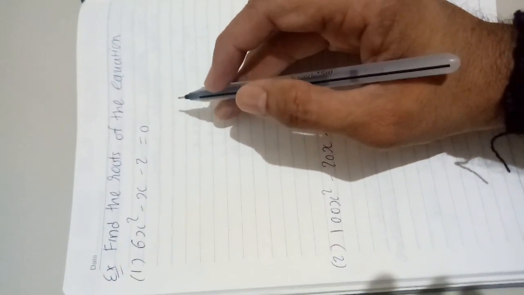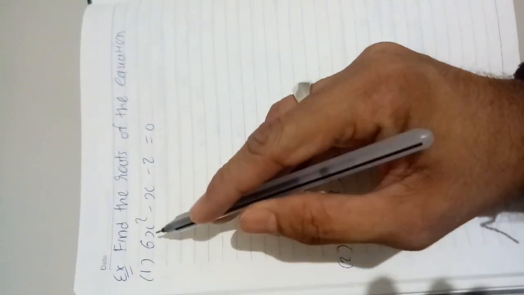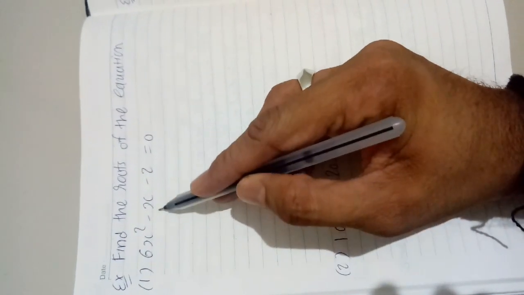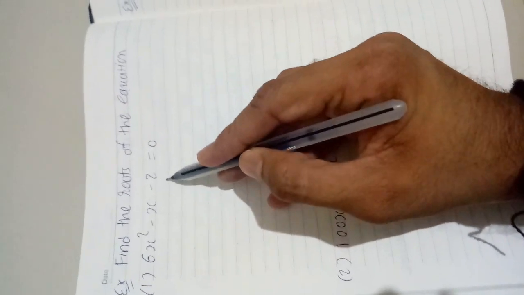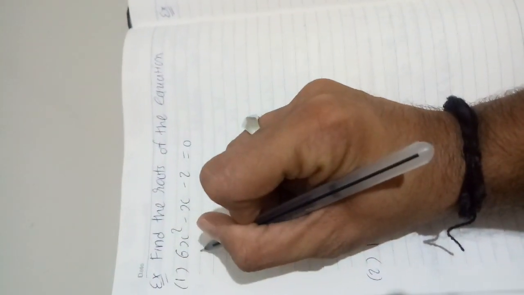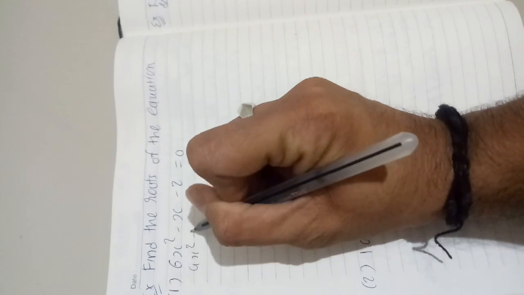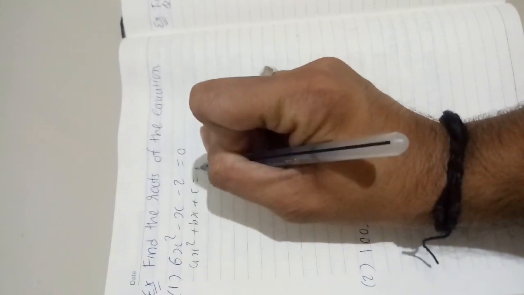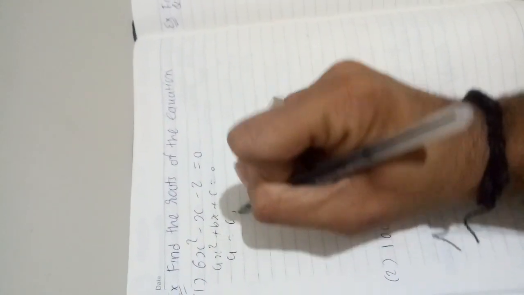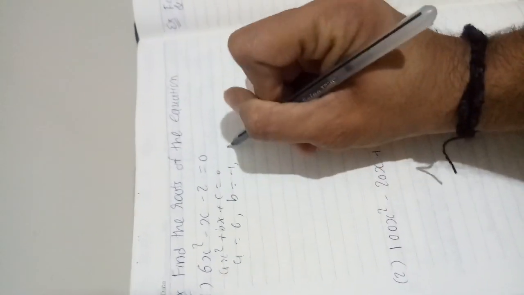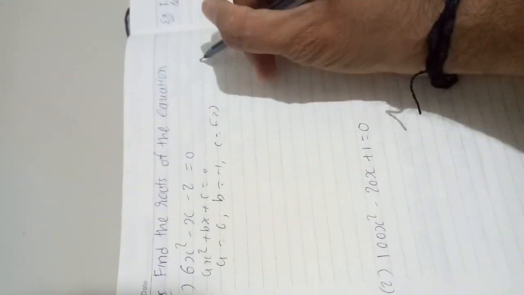Let us find the roots of the equation. First, 6x square minus x minus 2 is equal to 0. So ax square plus bx plus c is equals to 0, where a is equals to 6, b is equals to minus 1, c is equals to minus 2.